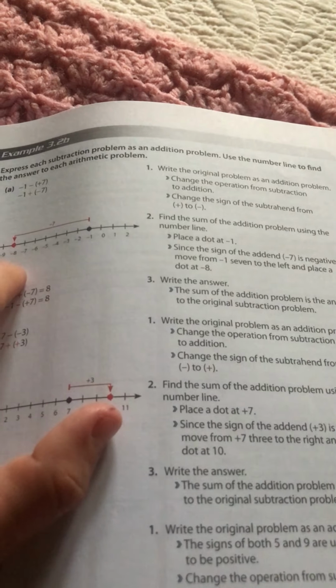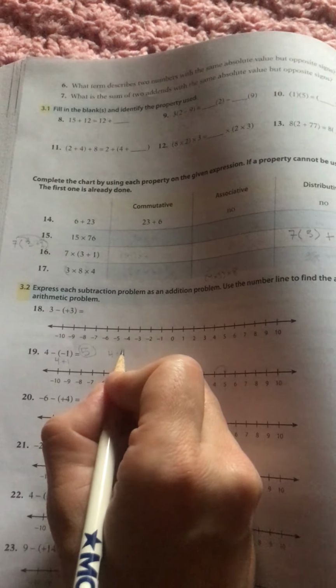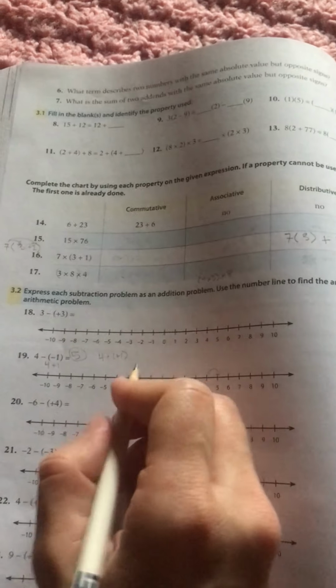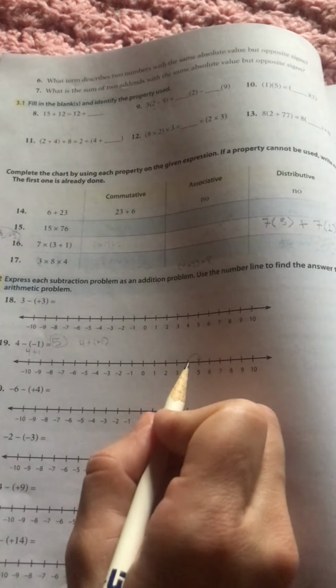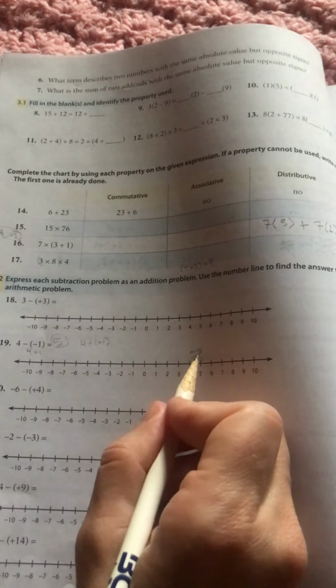So in this one, I'll write it out like they're asking, where it's 4 plus positive 1, because we put two negatives together, it makes a positive. So then I start at 4, and I go over 1, and I get 5. So your answer is 5. Or you could circle that. I don't know how they want you to do it.